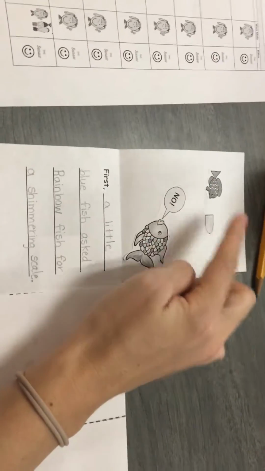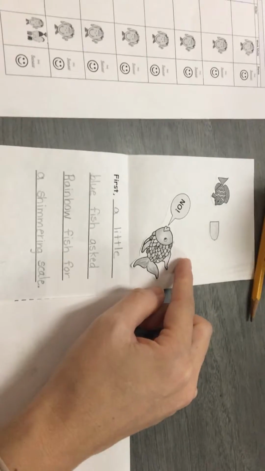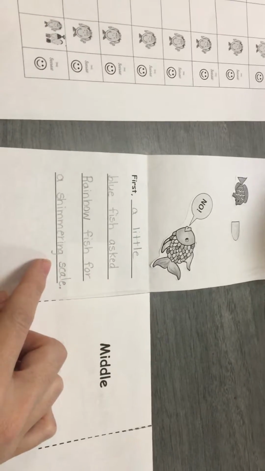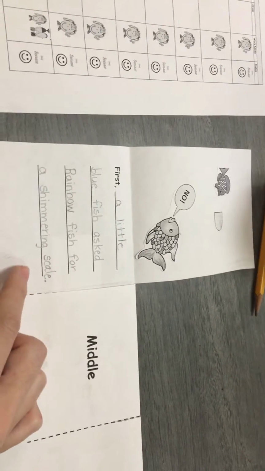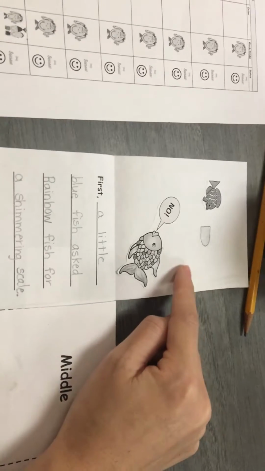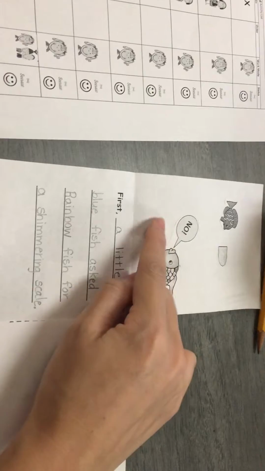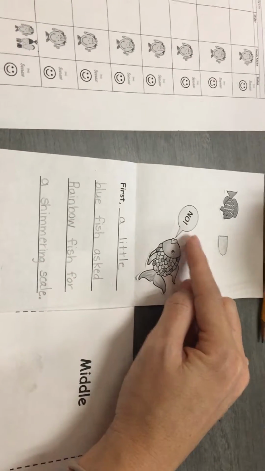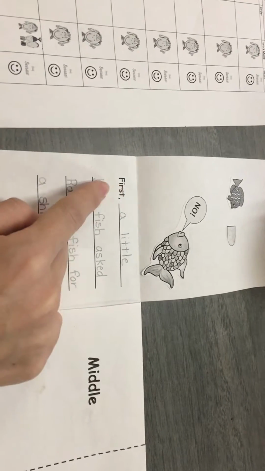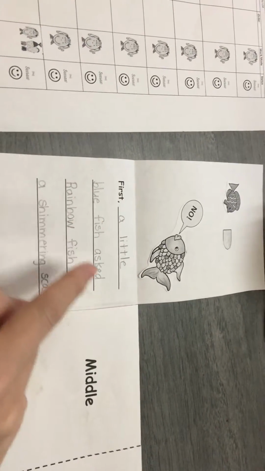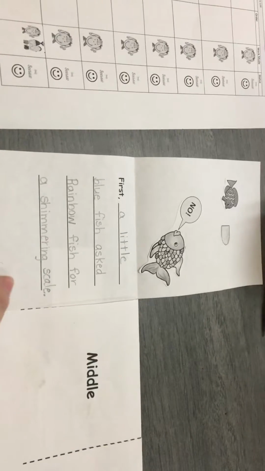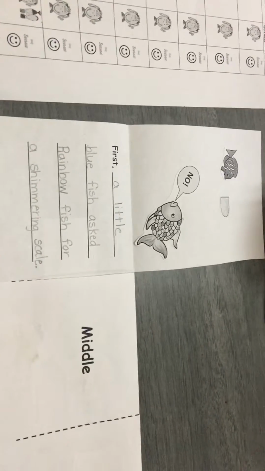As you can see, the top part is for the picture, and the bottom part is for stretching out the words if you can write a sentence about what happened first in your story. If you see mine, I did my picture. When I'm done with my video, I'm going to go back and color this. You can label it. I added a speech bubble because the rainbow fish was talking. And then I stretched out a sentence. First, a little blue fish asked rainbow fish for a shimmering scale. That's what happened first in my story.